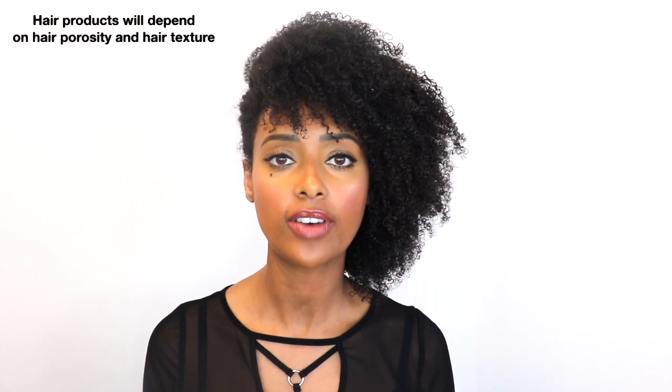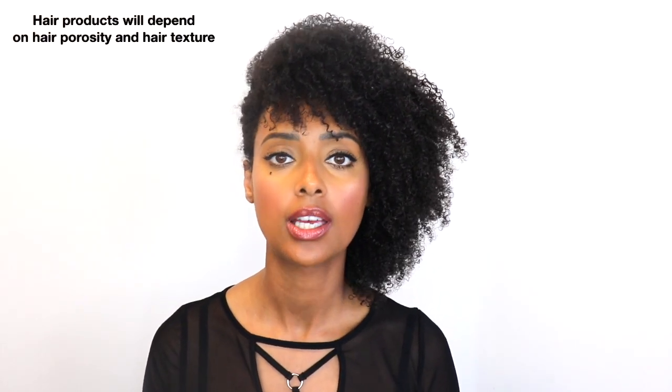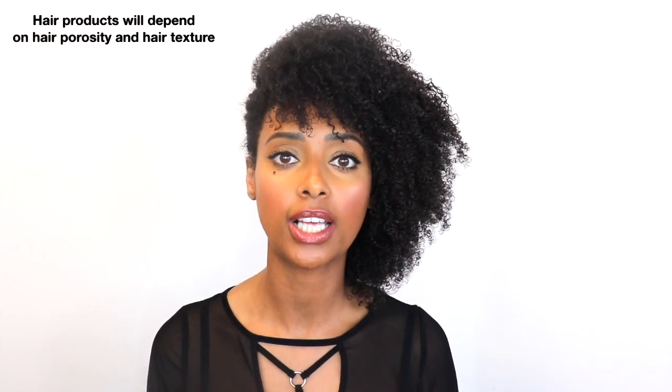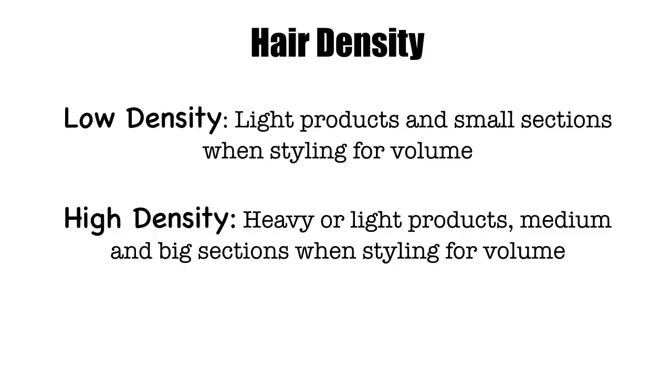And also when you're styling your hair, if you're doing braid outs and twist outs, you want to use smaller sections so that when you undo and unravel the twists and braid outs, your hair is actually going to appear a lot thicker and have a lot more volume. If you have high density hair, you can actually use heavy, light, medium products. Also, when you're styling your hair in braid outs or twist outs, you want to use medium to big sections so that you get more volume.